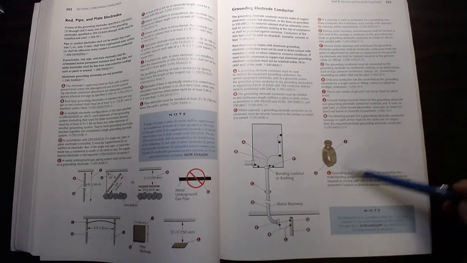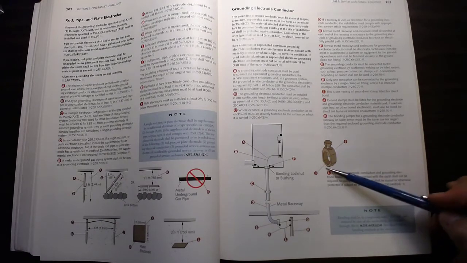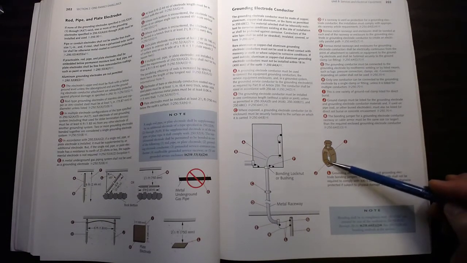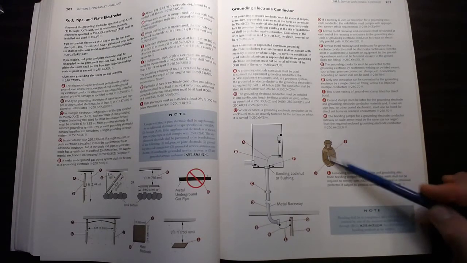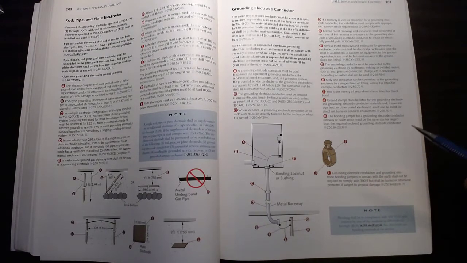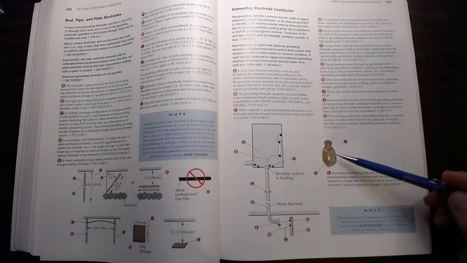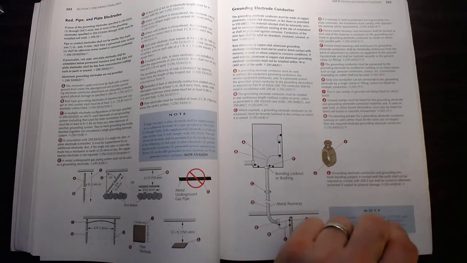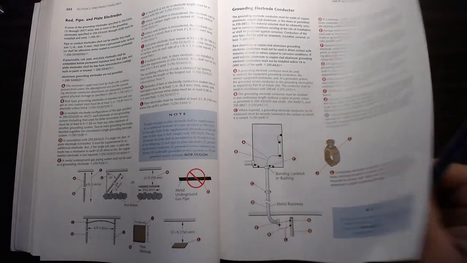Proper UL rated and listed connections need to be used to make connections for the grounding electrode conductor. This acorn style connection works in some cases, and in some jurisdictions they won't even allow this, and you have to use exothermic welding to the ground rod in order to make that good solid connection. But whatever you use has to be listed for the purpose.